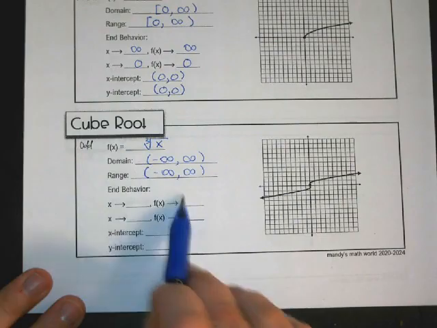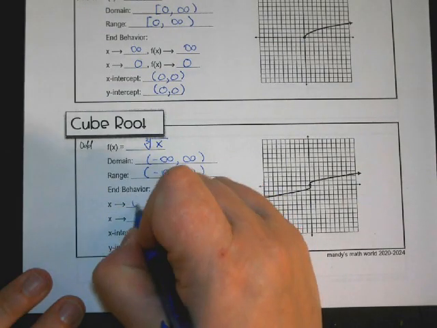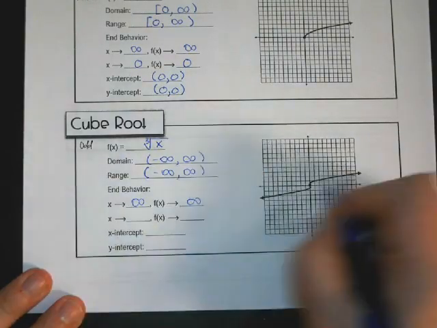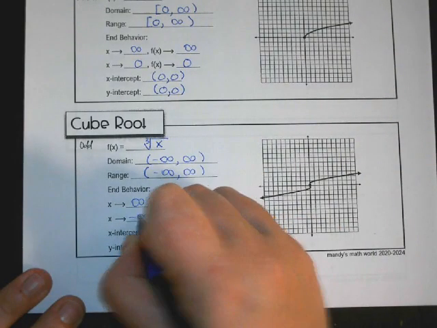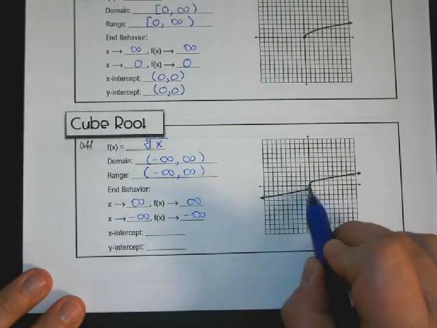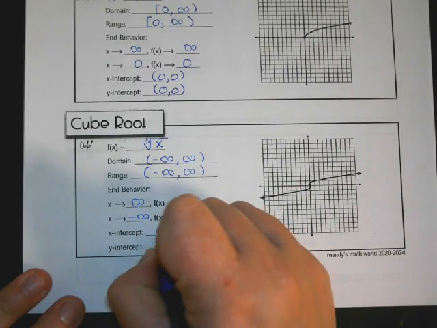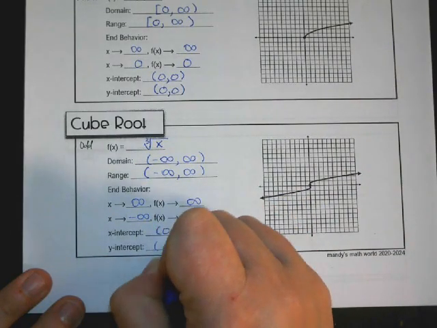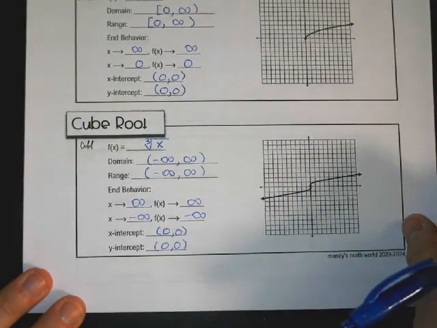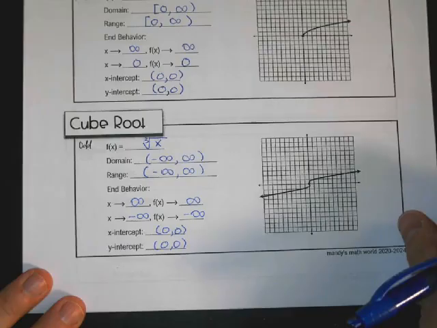This makes it easy to fill out my end behavior. Positive infinity is going to go to positive infinity, and then negative infinity to negative infinity. My x-intercept and my y-intercept, I cross my axes conveniently at this point here. So I'm going to have 0, 0 and 0, 0. And that is cubed root.